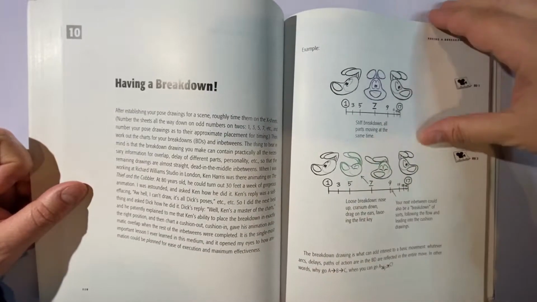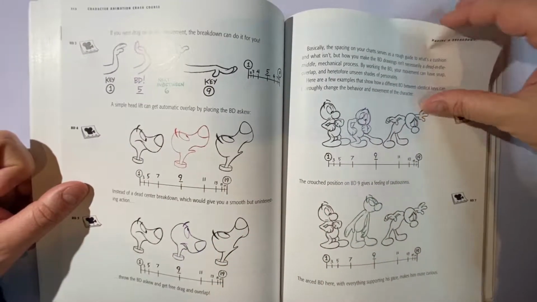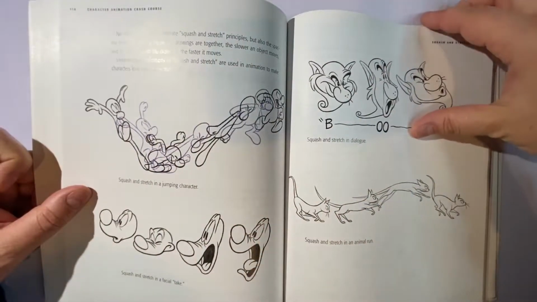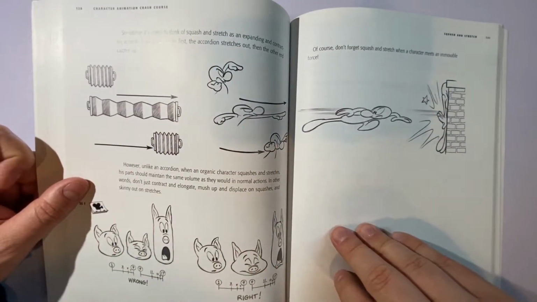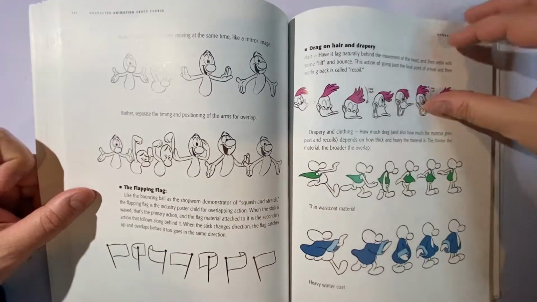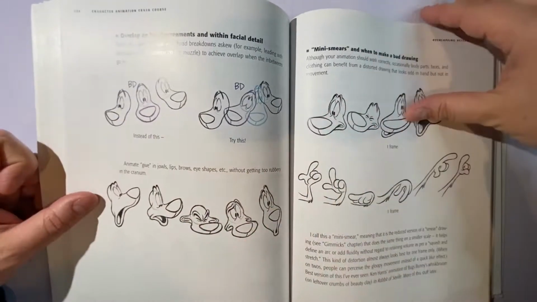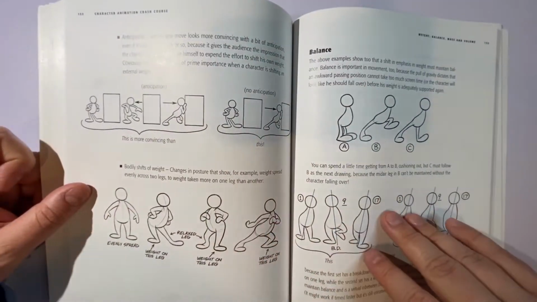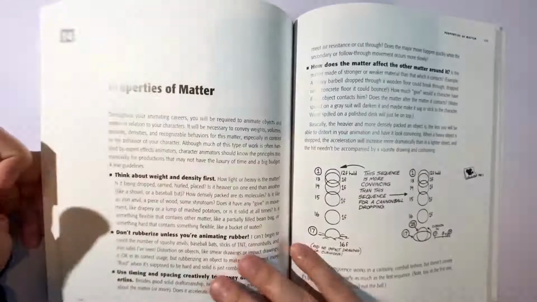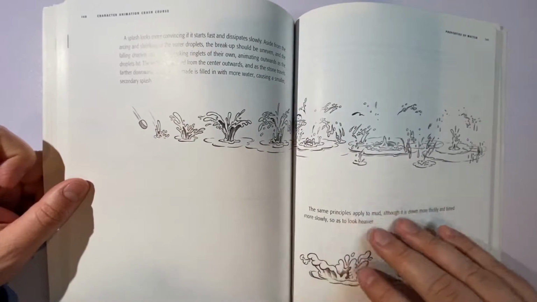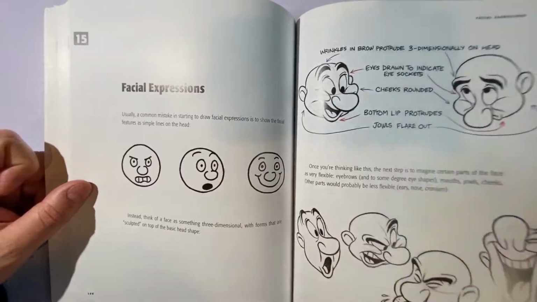Kind of showed the breakdown of animation and tweening, in-betweening. Overlapping characters. Things like weight and balance. Weight's pretty important when it comes to animation. Stretch, weight, balance. If you want your character animation to look more traditional.